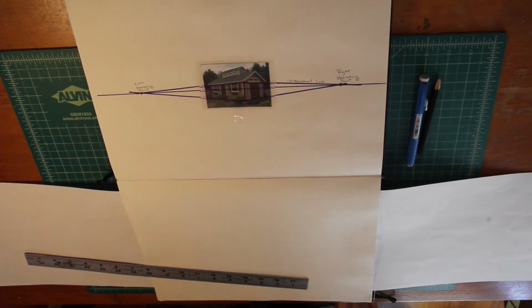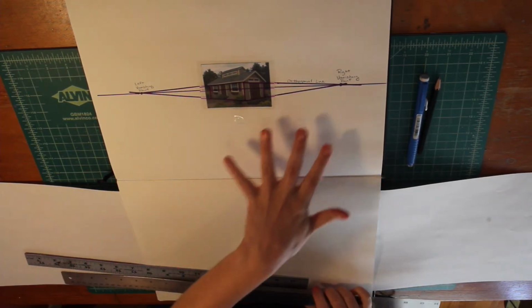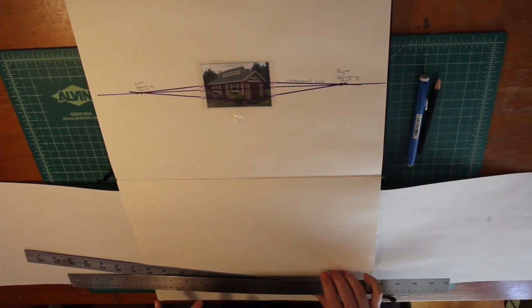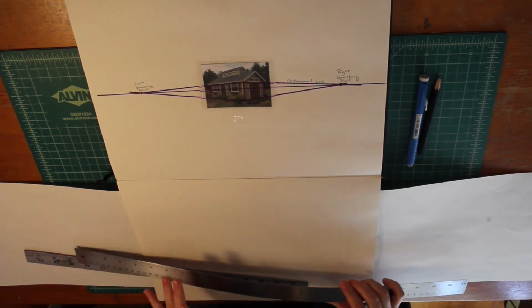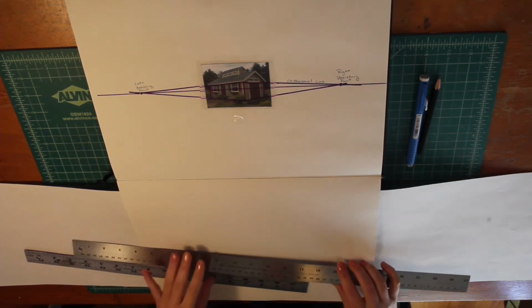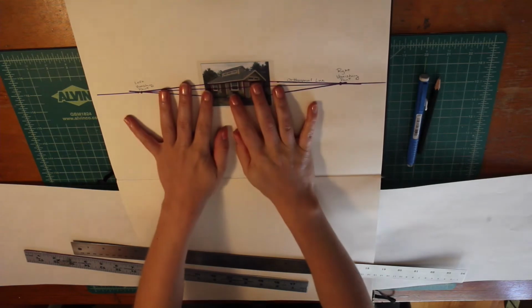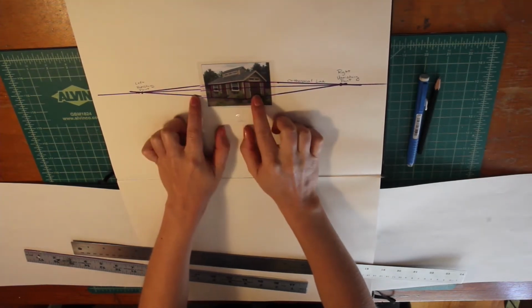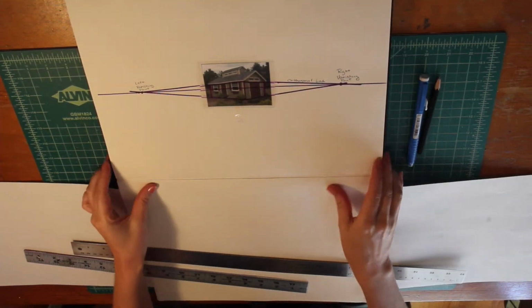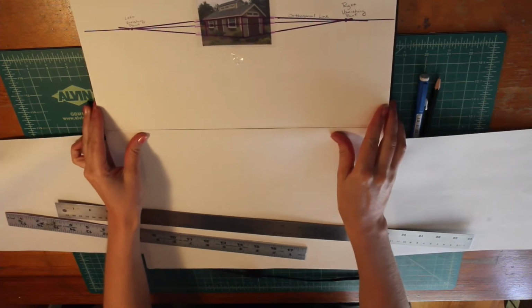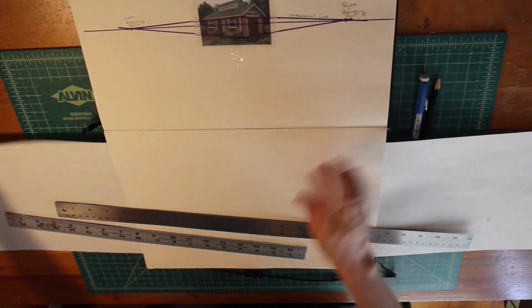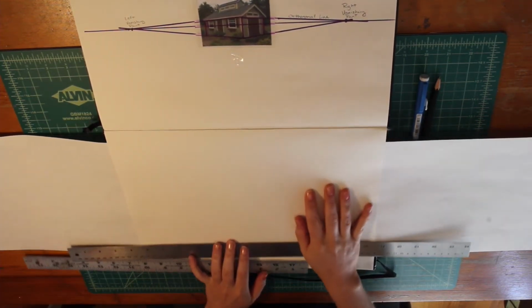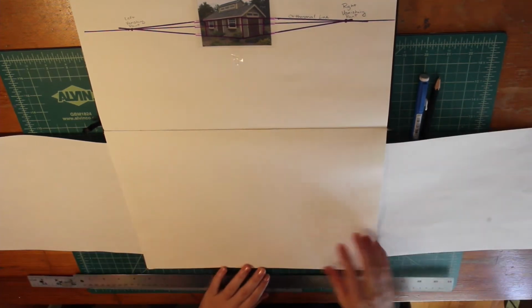So in this next video, we're going to transfer our horizon line and then place our vanishing points and our house on the lines. You see that up here, I have my reference image with all of the lines drawn over top of it. And then down here, what you'll see is that I have a blank page, okay?